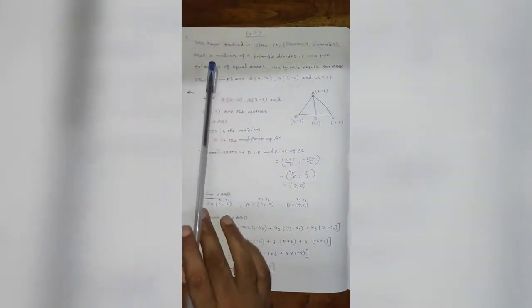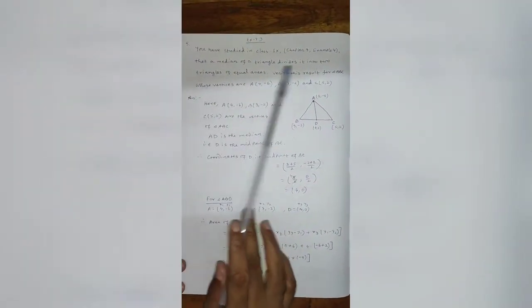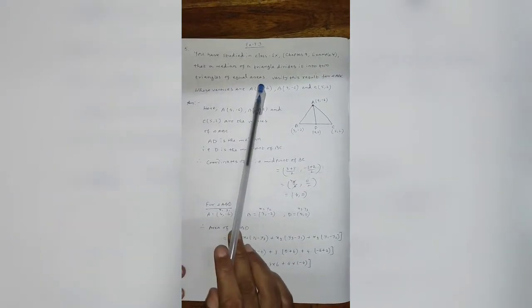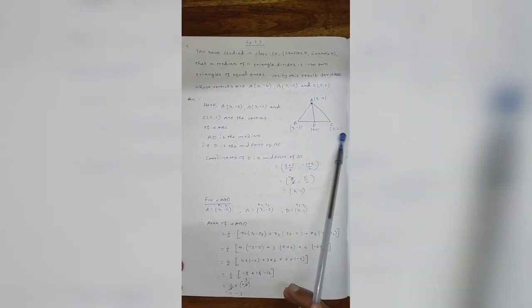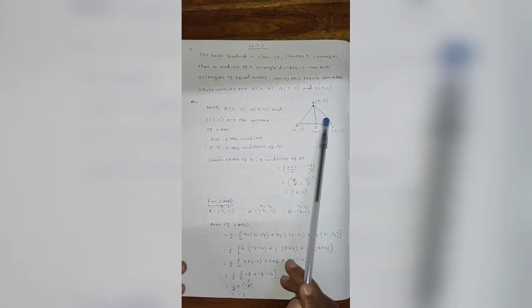Now exercise 7.3, question number 5. They told one property: a median of a triangle divides it into two triangles of equal areas. I have to verify this with the help of this triangle by taking these 3 points. A is (4, -6), B is (3, -2), C is (5, 2). AD is the median. I have to prove both the triangles have equal area.